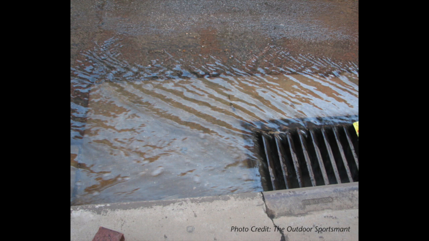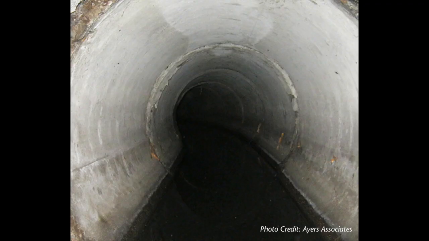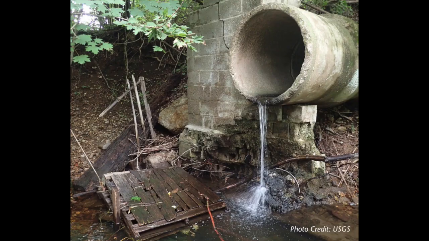When it's a big rainstorm, the storm drains help carry that extra water underground through these tunnels, and that water gets rushed out to what's called a storm drain outfall. And that water ends up in our rivers or perhaps directly inside the ocean.